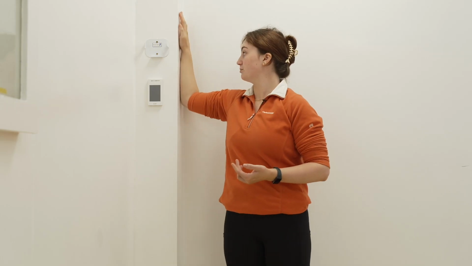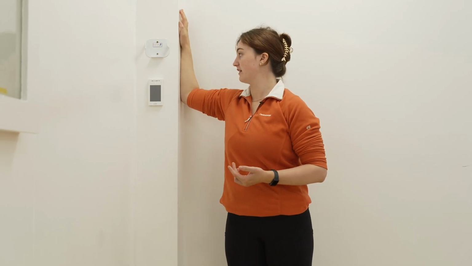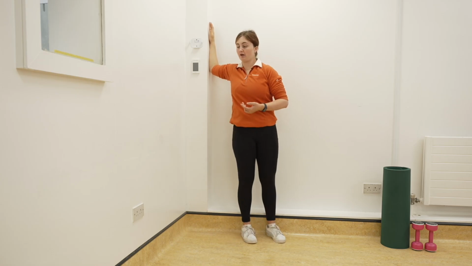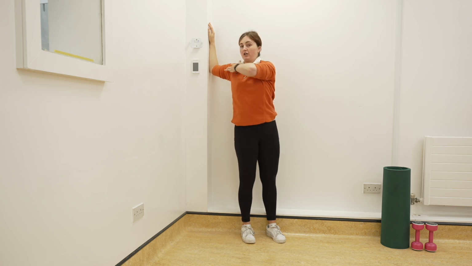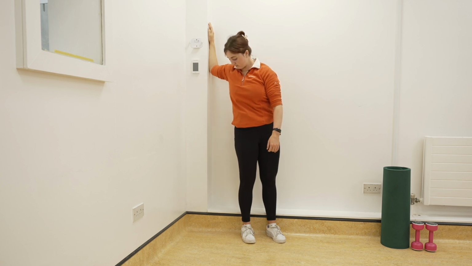So you're just going to bring your elbow up against the wall, have a nice firm support, and then you're going to turn your body sideways and you're going to lean into it slightly, and you should feel a stretch along the front of your shoulder and down into your chest as well. So you can hold this for between 15 and 30 seconds, and then you can repeat on the other side.